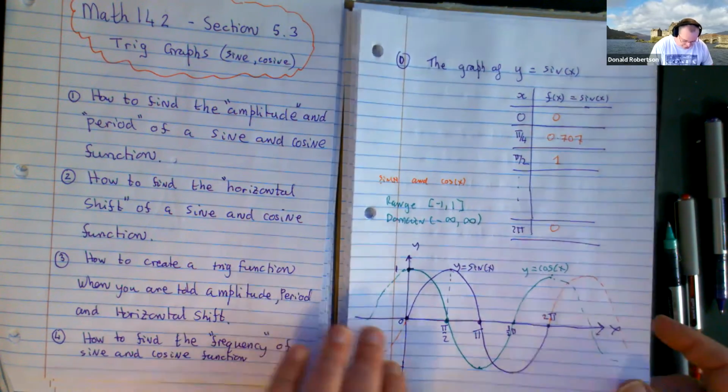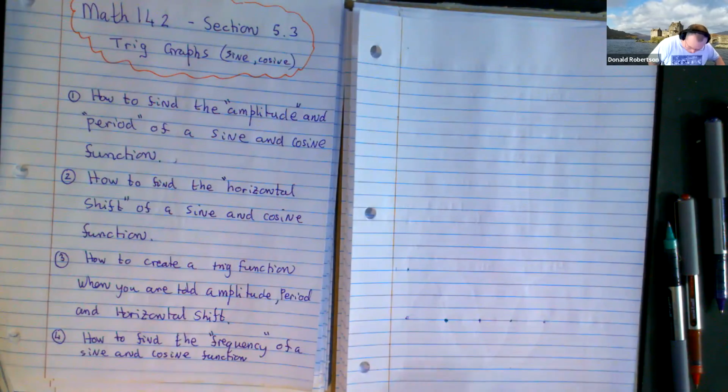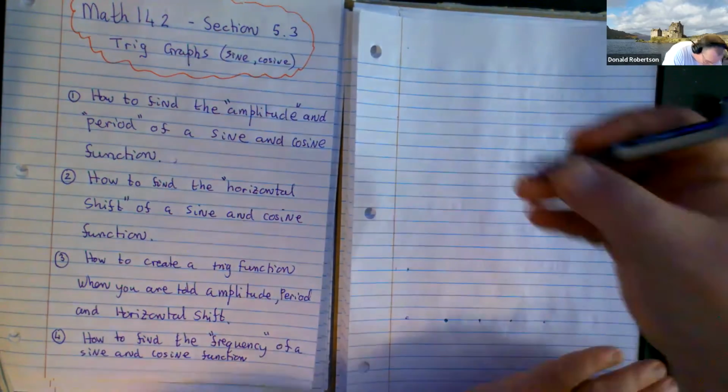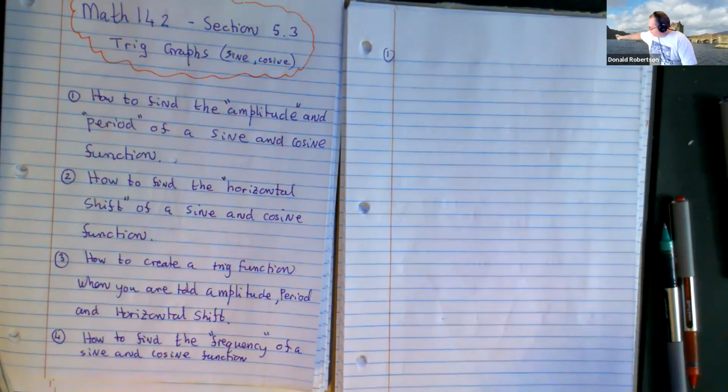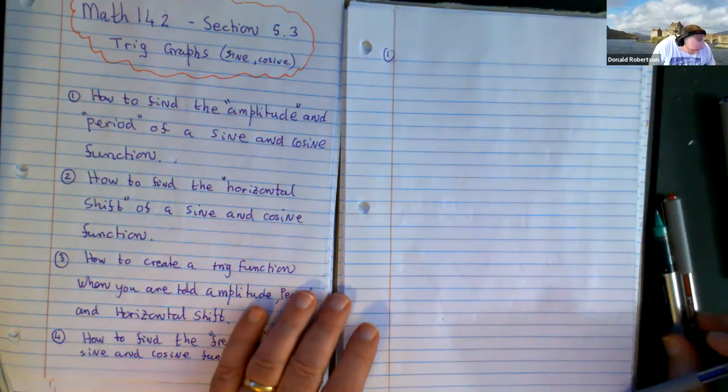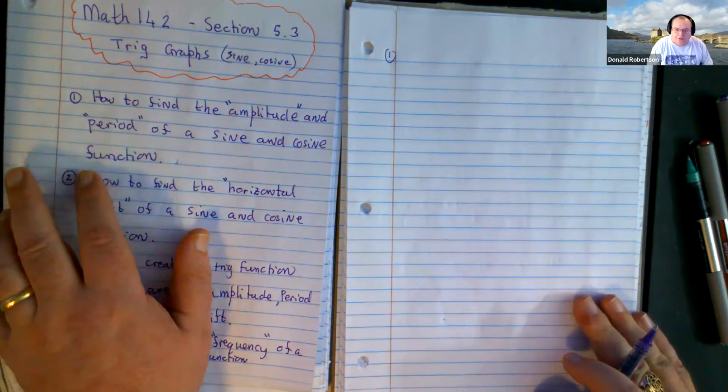So I guess that's 0. Take that out now. And we'll now do number 1. So how do you find the amplitude and the period of a sine function?